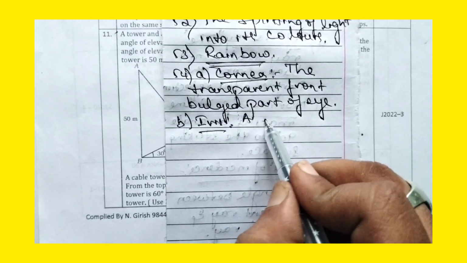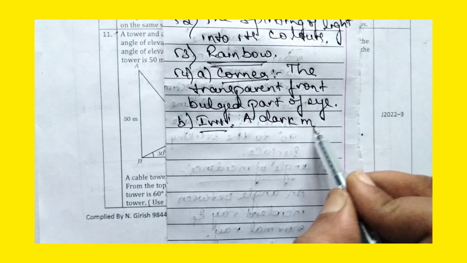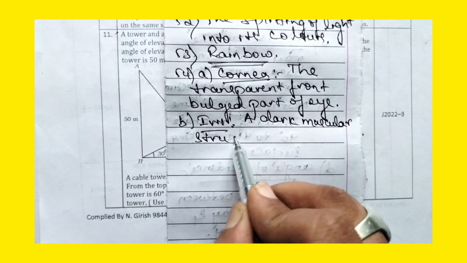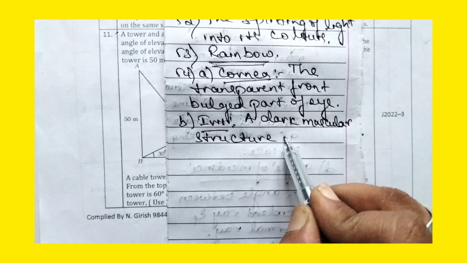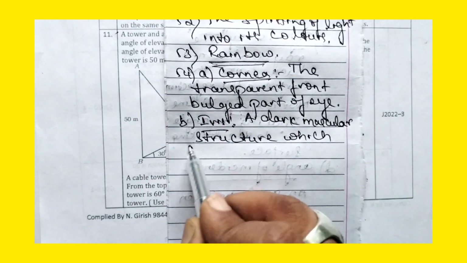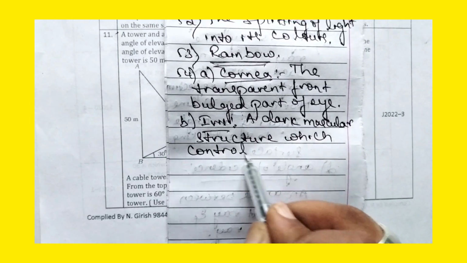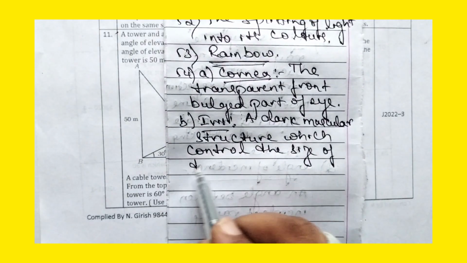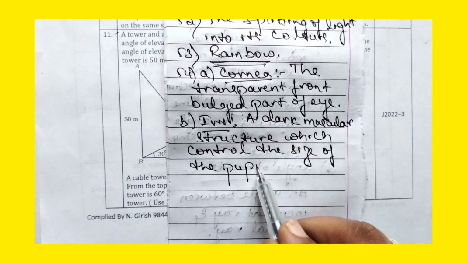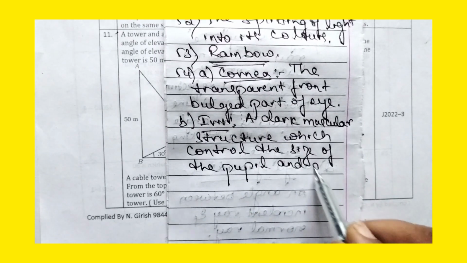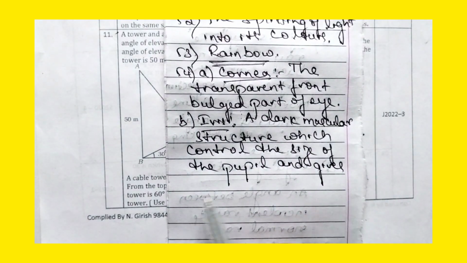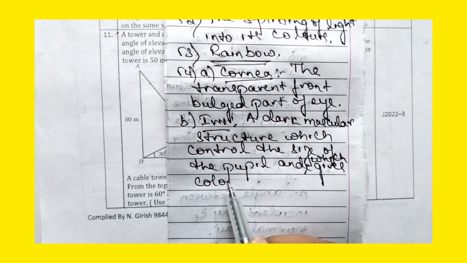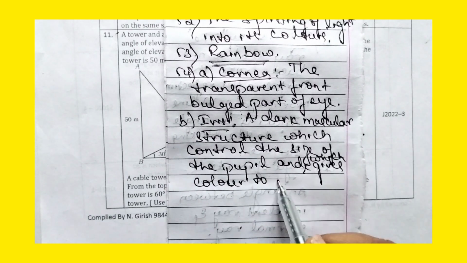A dark muscular structure which controls the size of the pupil, and which gives color to the eyes, is called the iris.